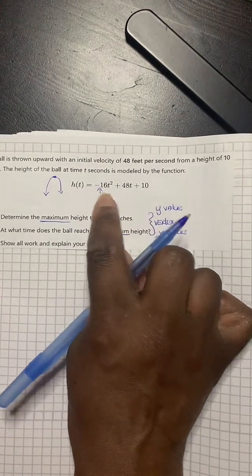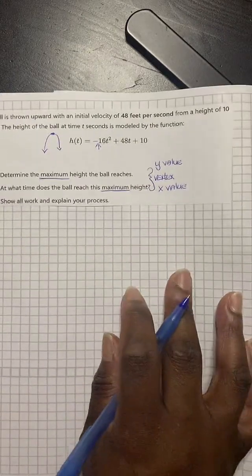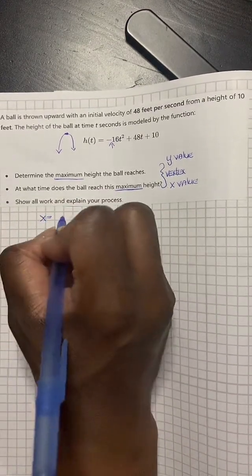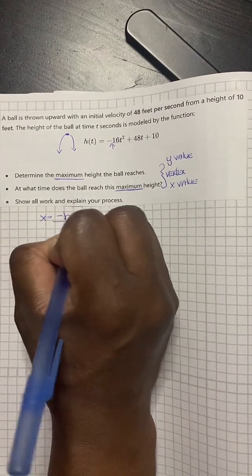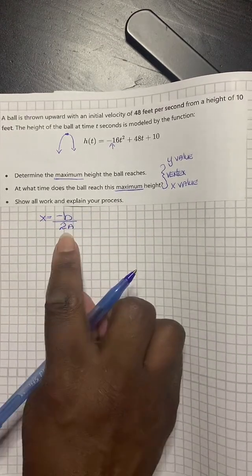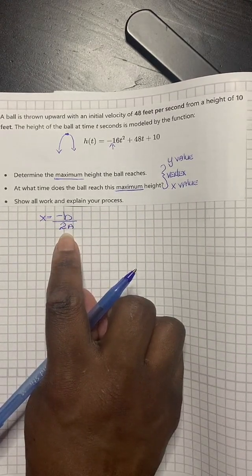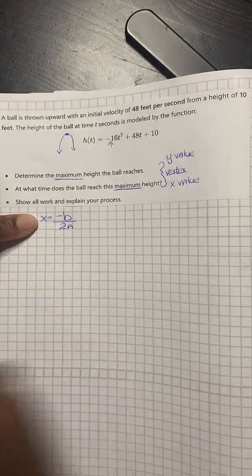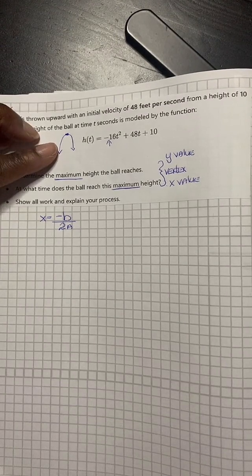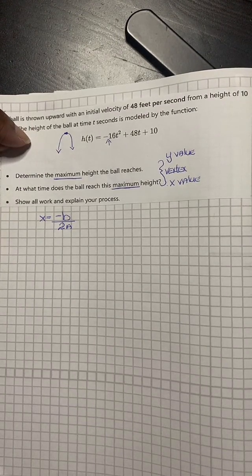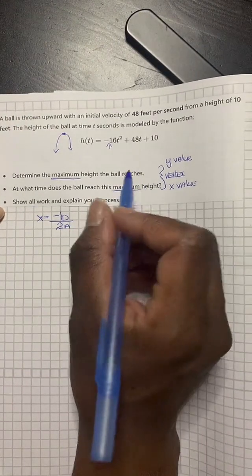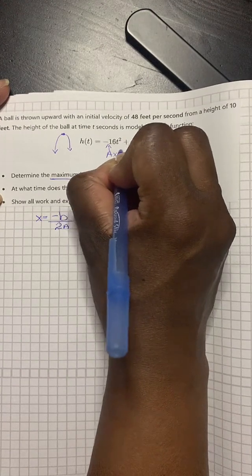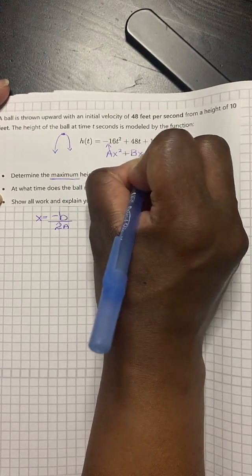So since it's in standard form, and I kind of did this earlier, we need to find our axis of symmetry. So if we have our x equals negative b over 2a. Okay, this should kind of sound familiar. Multiple ways. We did this before about a couple days ago. That's one. And then the second thing is this is your axis of symmetry when you're dealing with a quadratic function. Okay? So now we have to figure out our A, our B, and our C. So remember, standard form is ax squared plus bx plus c.